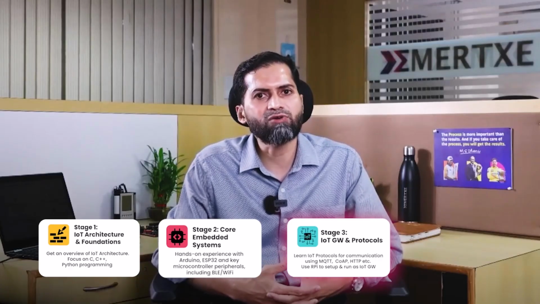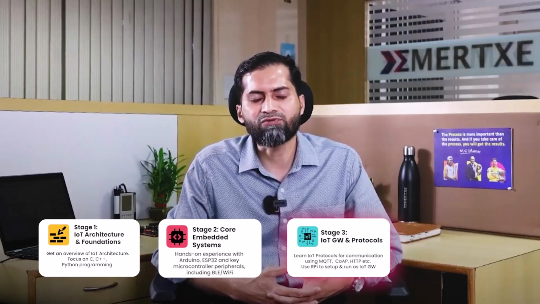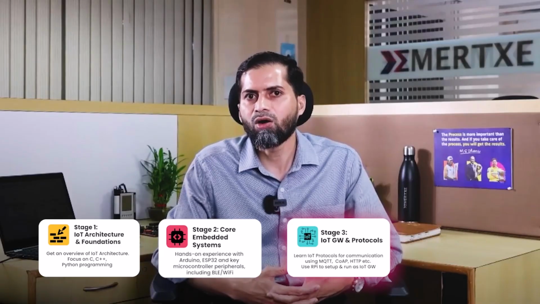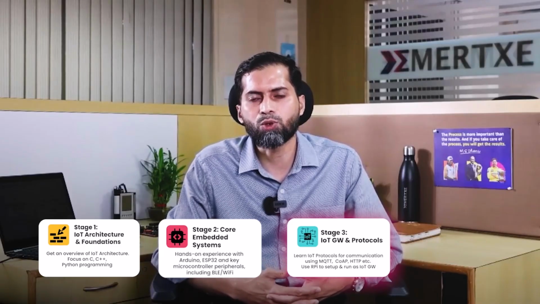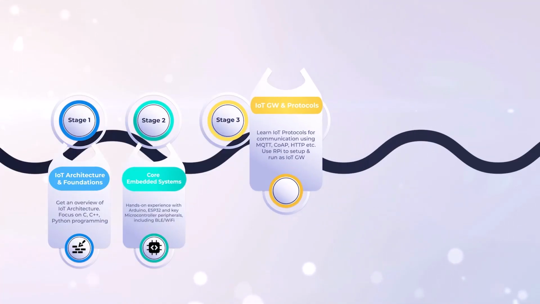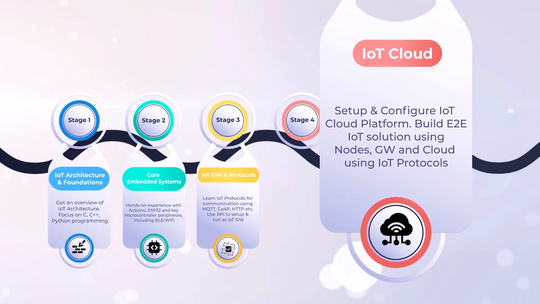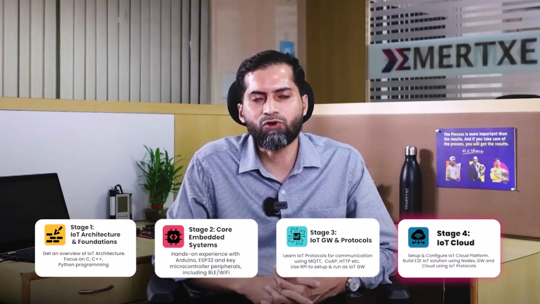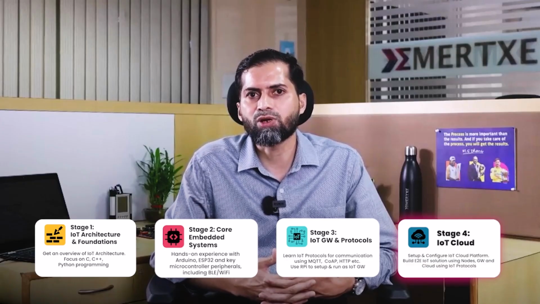We can also get data from sensor nodes over Bluetooth and Wi-Fi, or legacy protocols like UART and the like. In the last stage, stage 4, we're going to discuss the IoT cloud. IoT applications are more meaningful if you're able to get this data and store it in a cloud platform like AWS or Azure IoT.